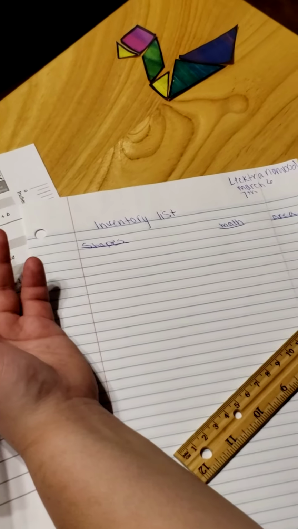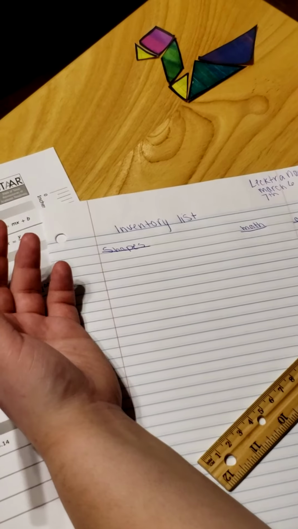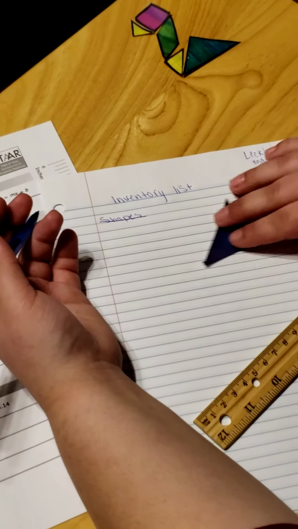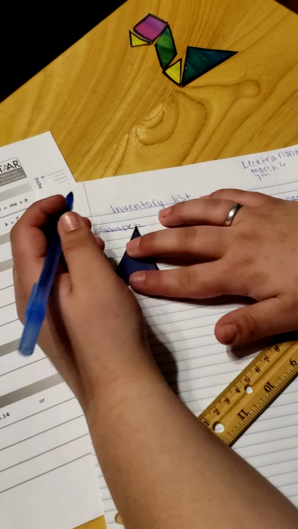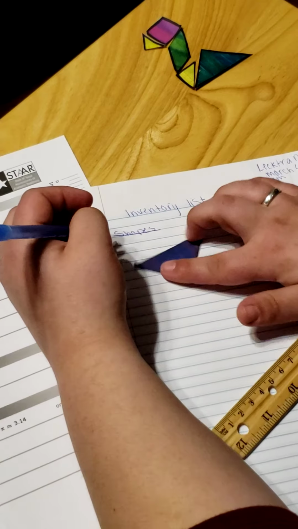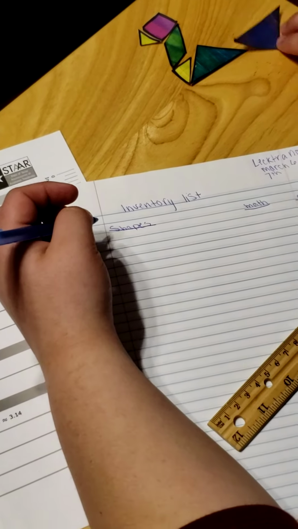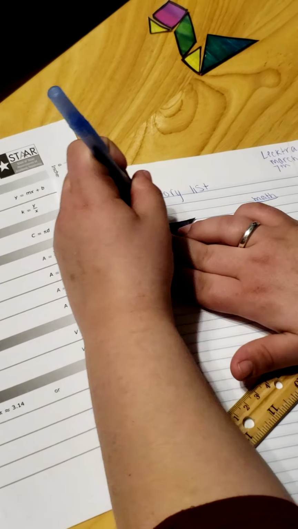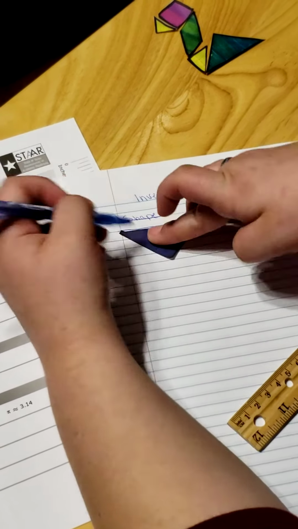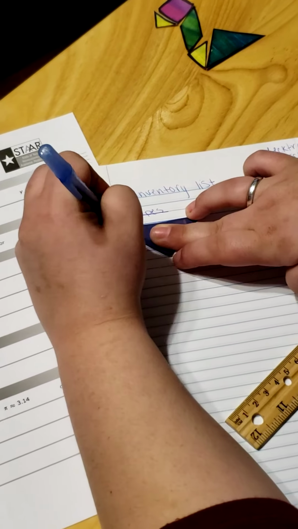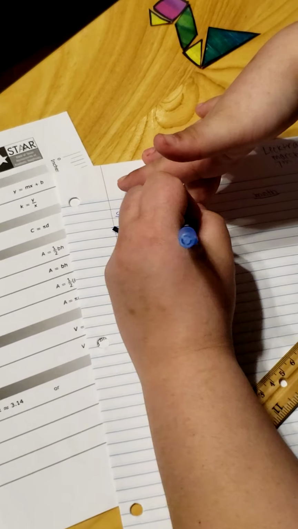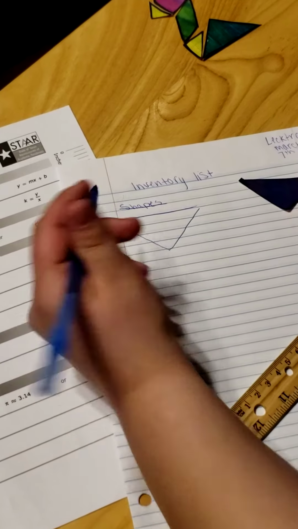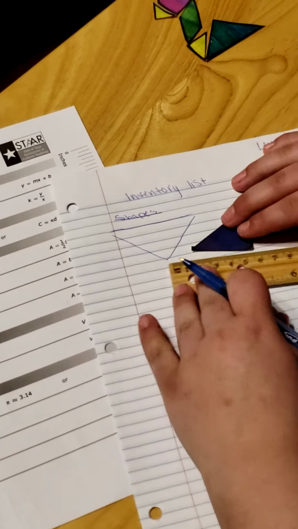So for this lesson, if this was the little picture I made, this little duck, I'm going to go through this duck and take one piece at a time and trace it. So let's go ahead and do that. This piece came looking like this, so we need to put it like that. And we're just going to trace the shape.